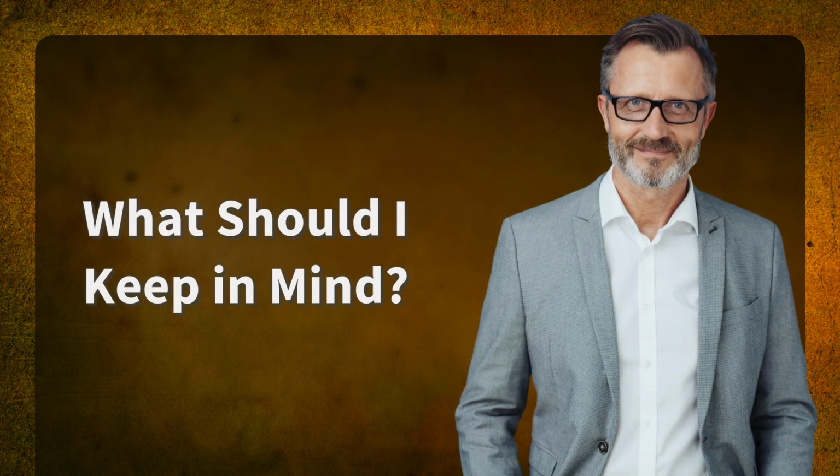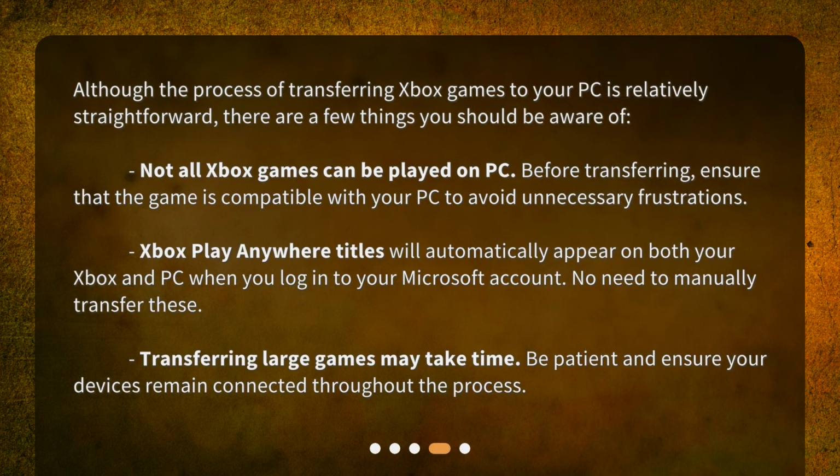What should I keep in mind? Although the process of transferring Xbox games to your PC is relatively straightforward, there are a few things you should be aware of. Not all Xbox games can be played on PC. Before transferring, ensure that the game is compatible with your PC to avoid unnecessary frustrations.